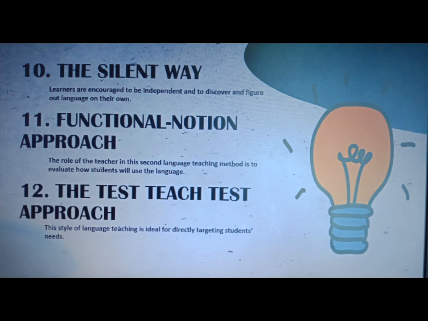And the last approach is the test, teach, test approach. This style of language teaching is ideal for directly targeting students' needs. The teacher uses test papers to assess students. This will show the total improvement of the students.